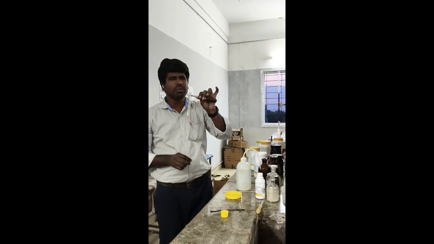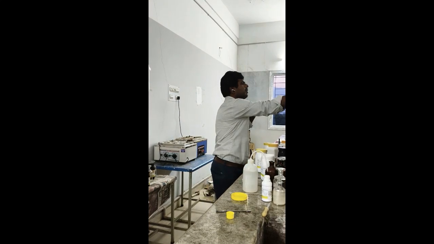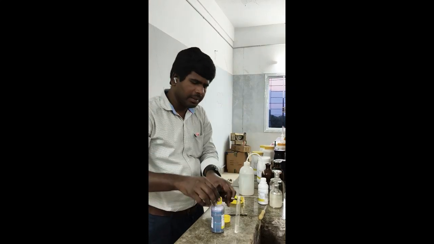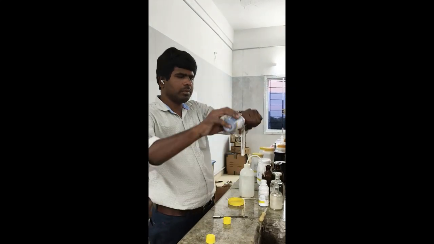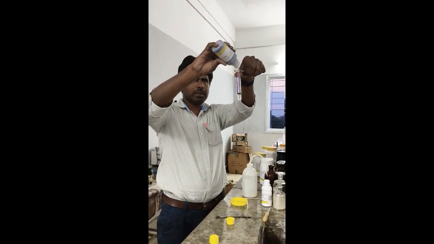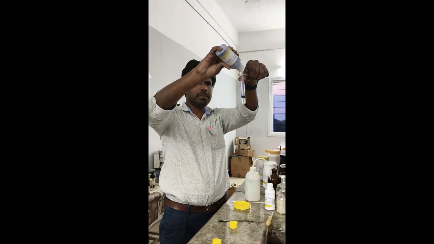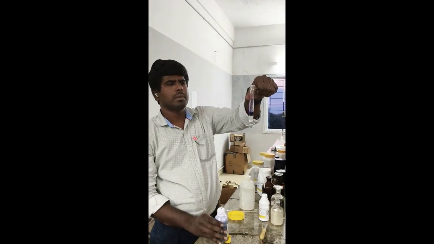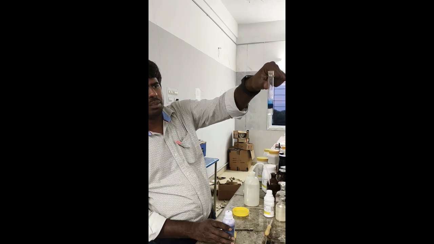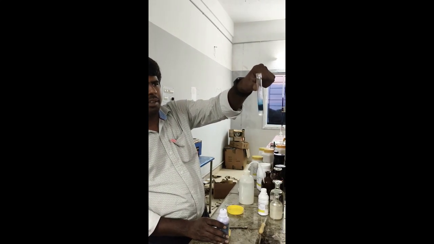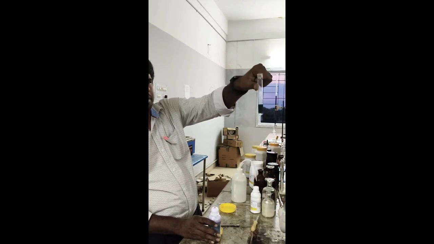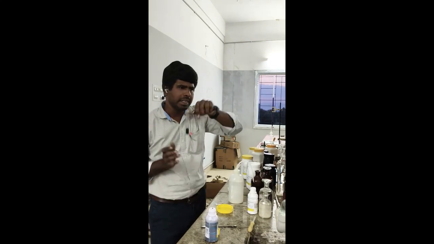You will get a blue precipitate which confirms magnesium. So you observe. Okay, it is blue. So blue precipitate, which confirms magnesium.